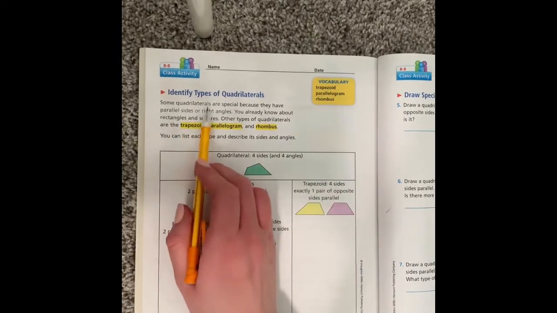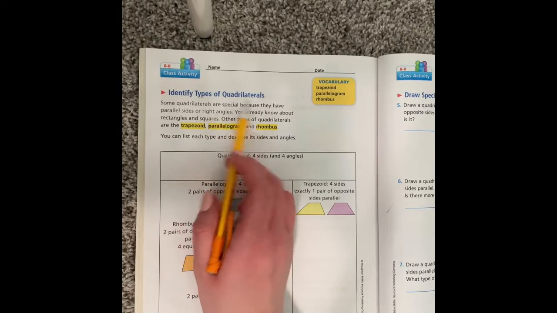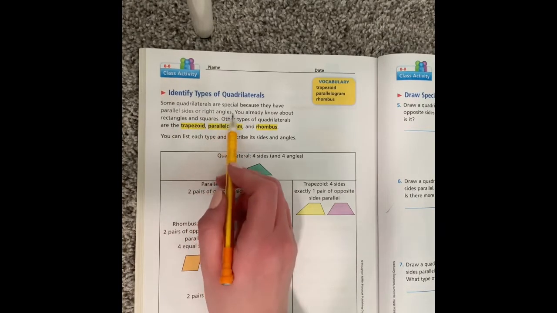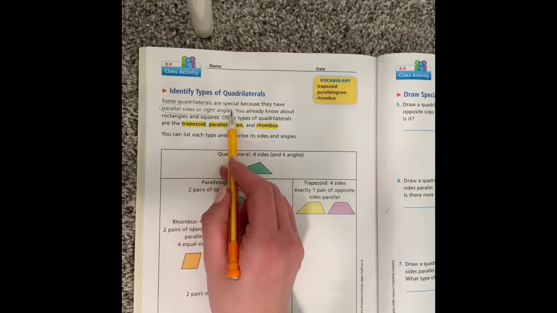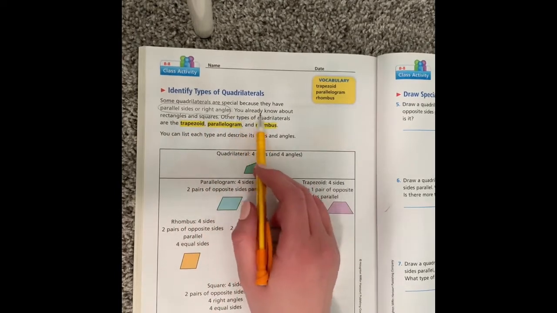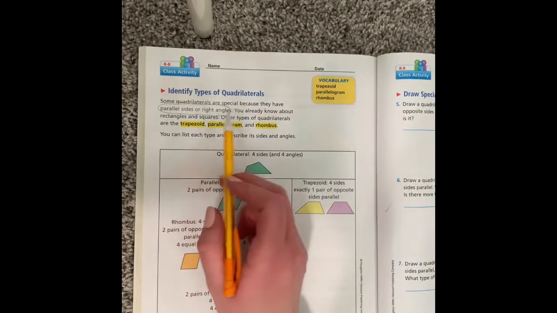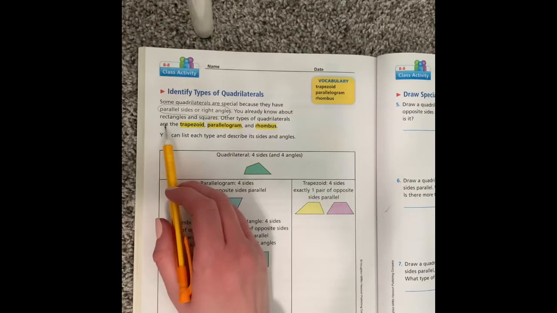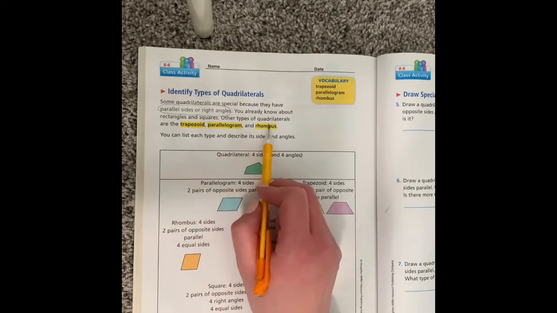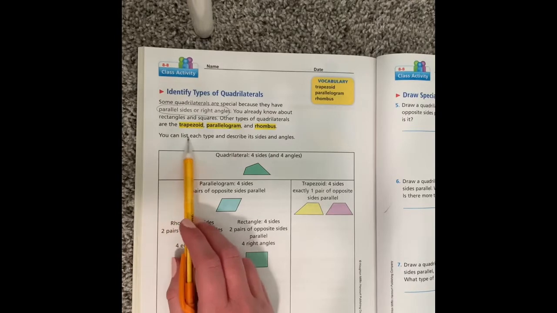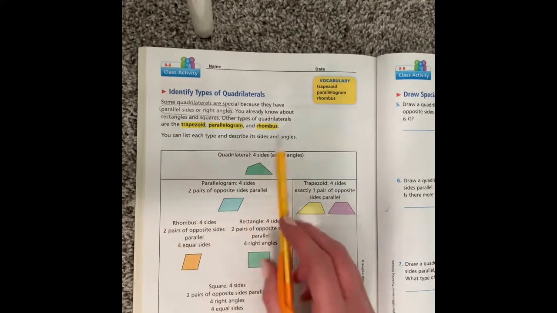So it says some quadrilaterals are special because they have parallel sides or right angles. You already know about rectangles and squares. Other types of quadrilaterals are the trapezoid, parallelogram, and rhombus. So you can list each type and describe its sides and angles.